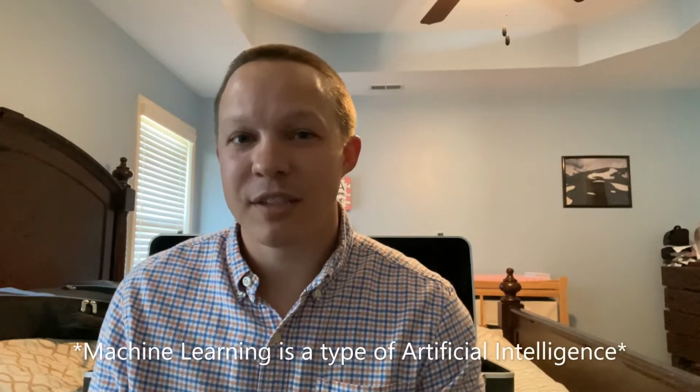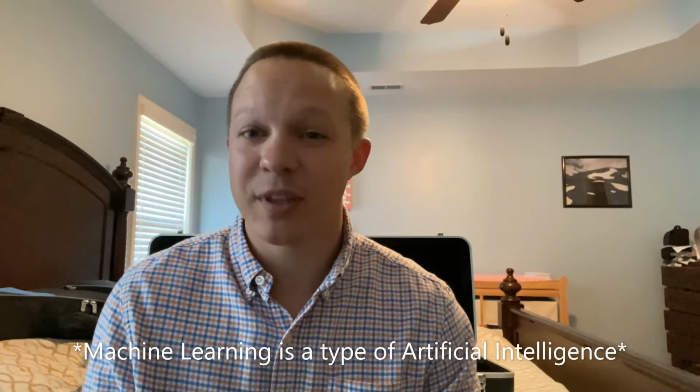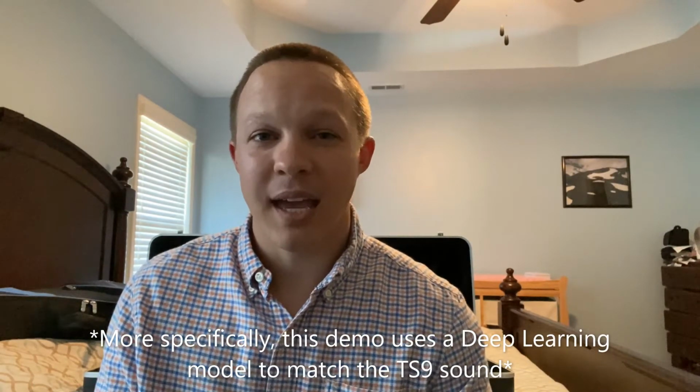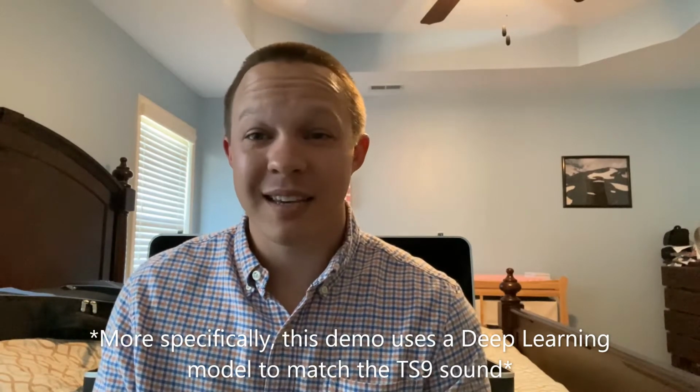Hello. Today we're going to be seeing if a machine-learned model can compare to the classic guitar pedal, the TS9 TubeScreamer. I have a setup here that we can test both, and we'll see what you guys think. Does it sound exactly like the TubeScreamer, or is it a little bit off?